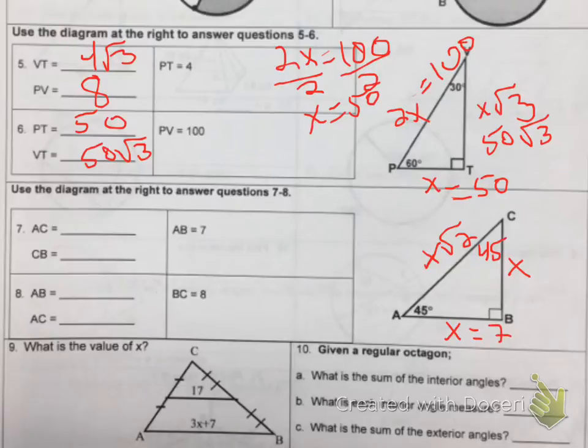If AB is 7, then this other side that has x is 7, and that longest side of the triangle is 7 square root of 2. So now AC, I know what it is. It's 7 square root of 2. And CB is 7. So pretty simple.